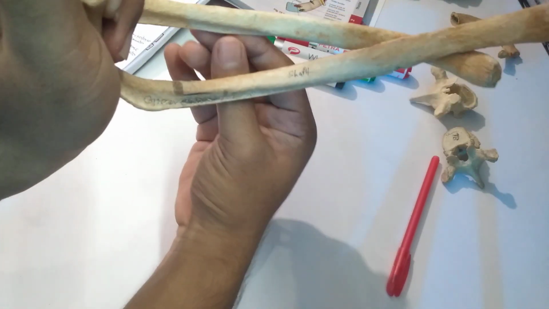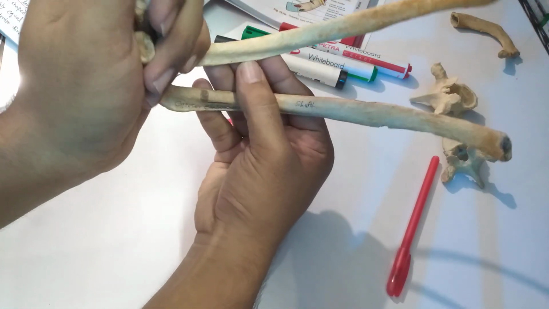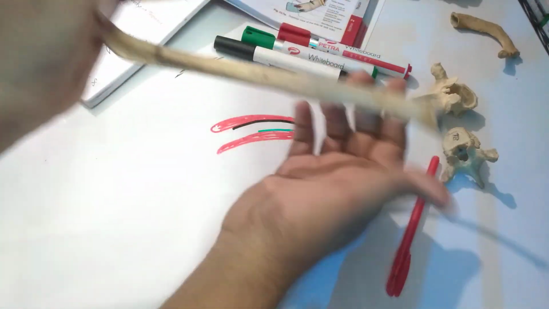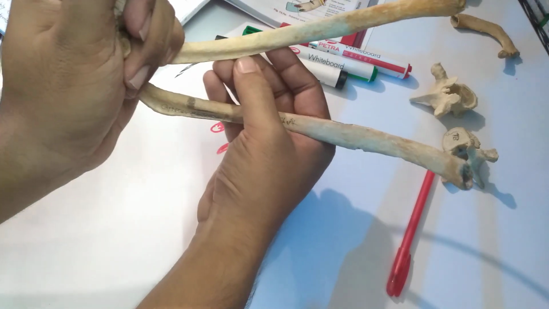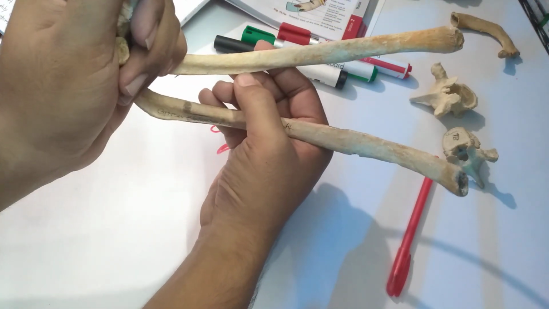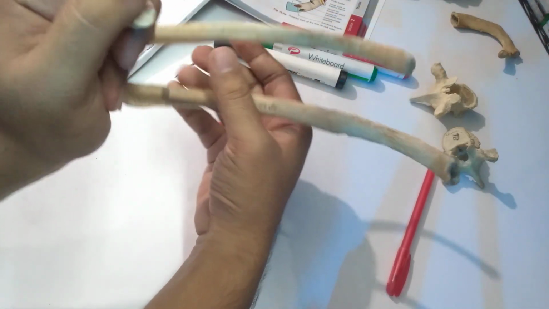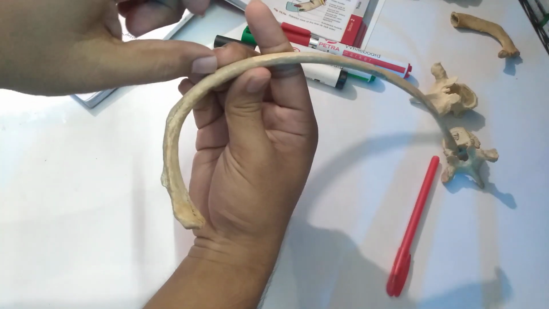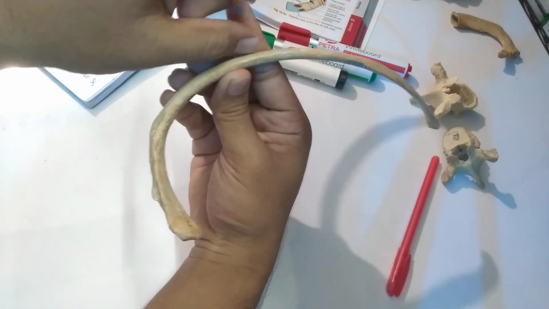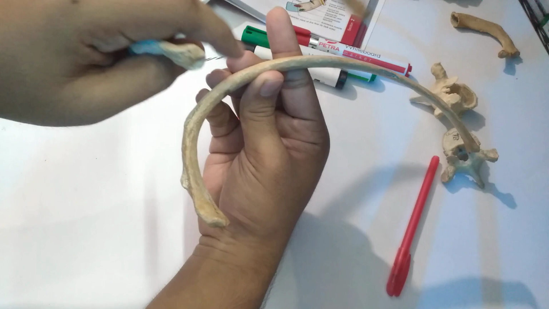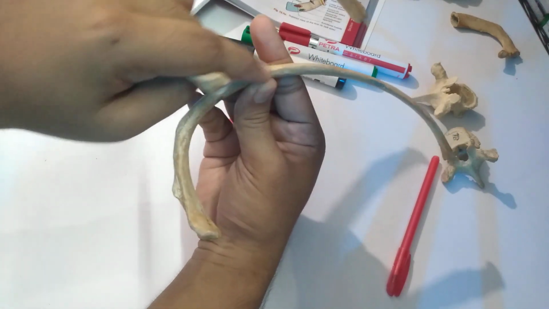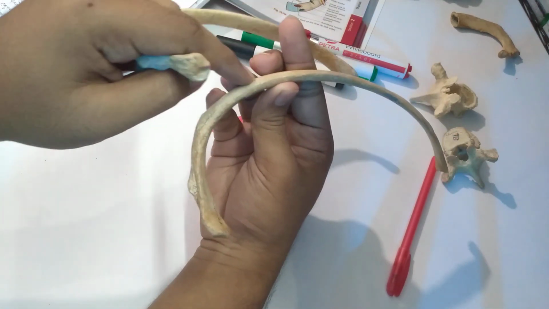The outer lip of the costal groove has the origin of the intercostalis externus muscle, and its insertion will be in the outer lip of the upper border.